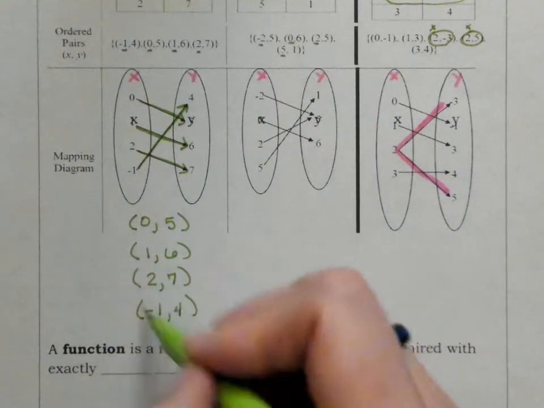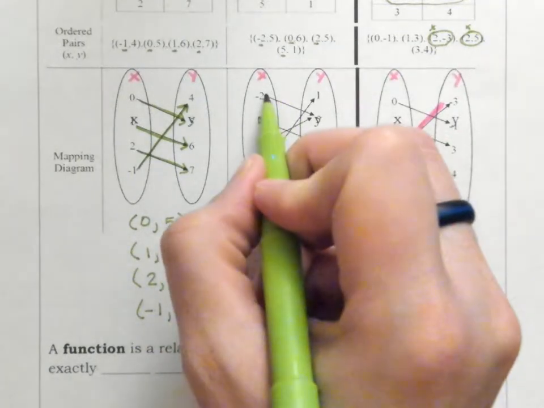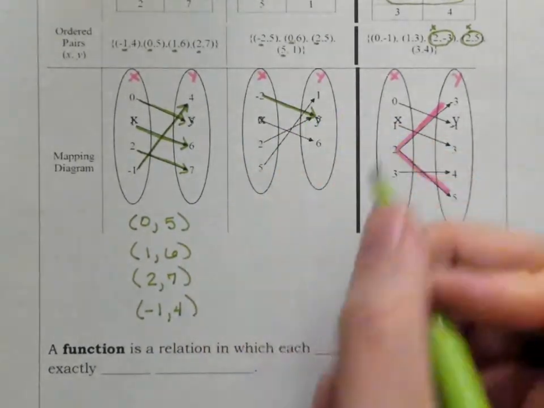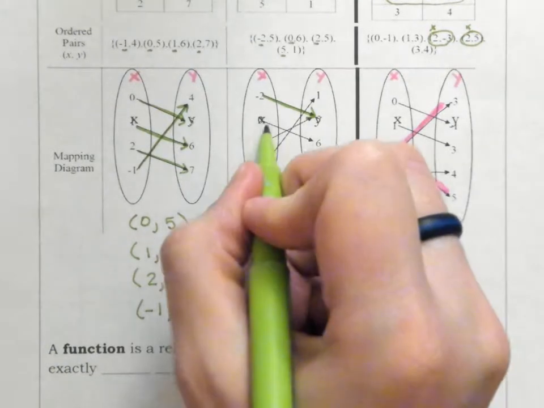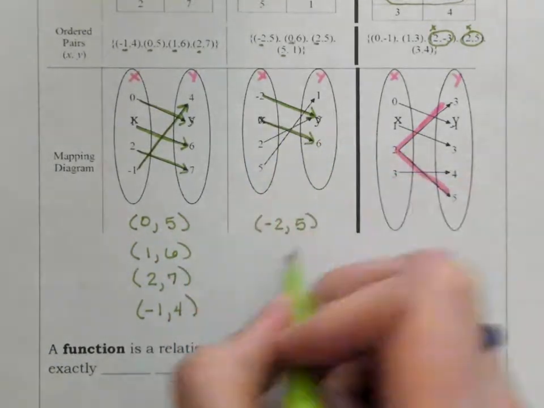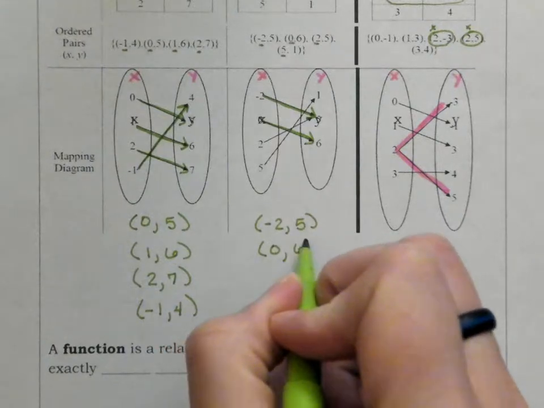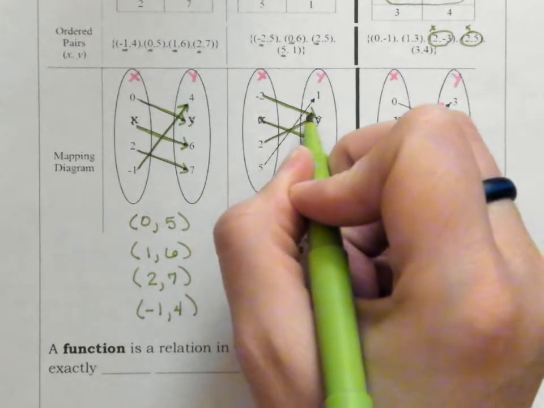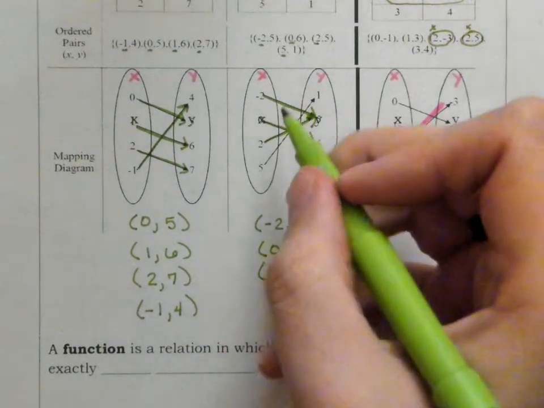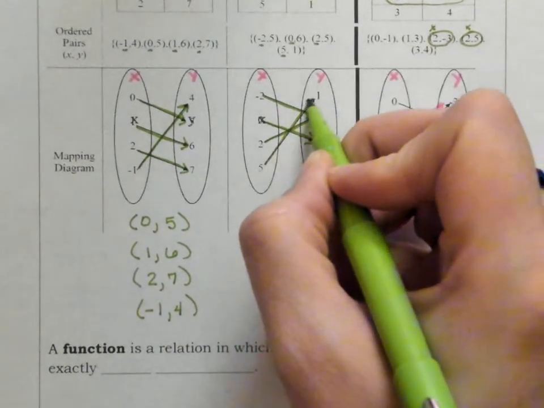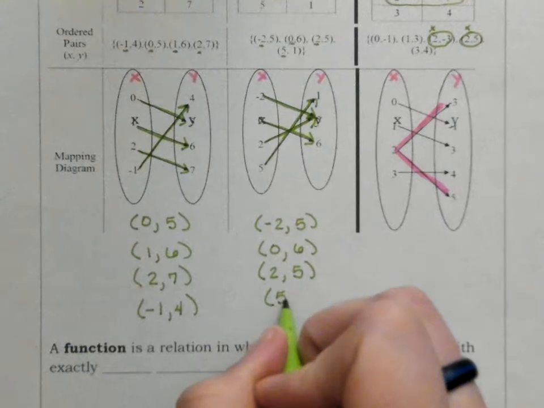So again, my X values are all different. Here I have -2 goes to 5, 0 goes to 6, 2 also goes to 5, but again, that's allowed. And then 5 goes up here to 1.